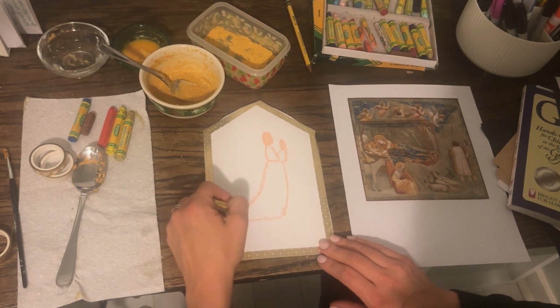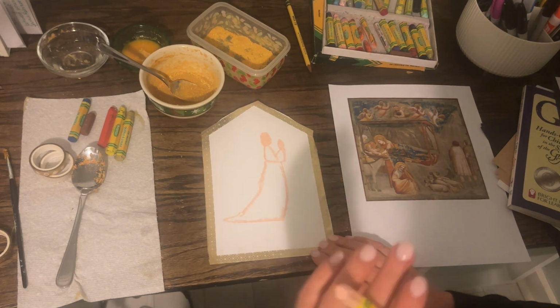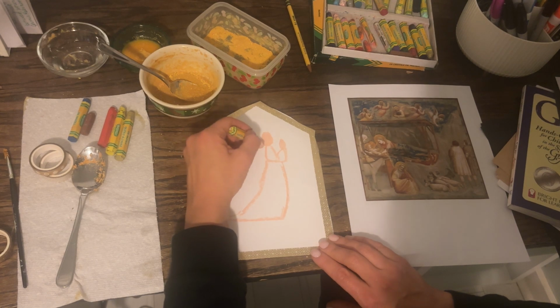And we can talk about how medieval artists or Renaissance artists really came up with this idea that this is the way angels look, and we know from reading the Bible they looked nothing like this.